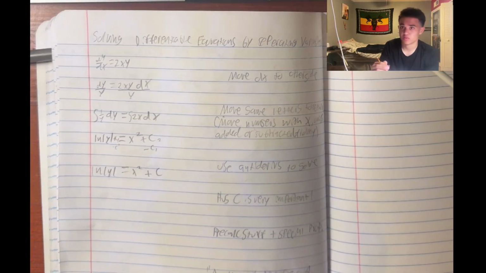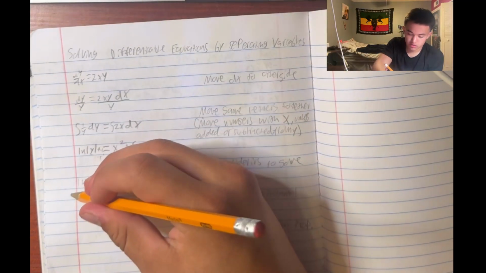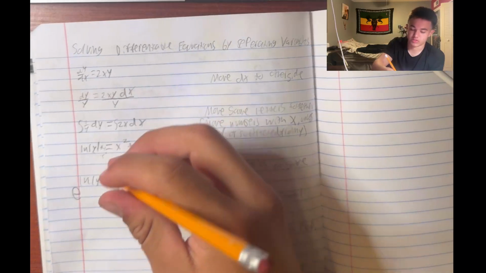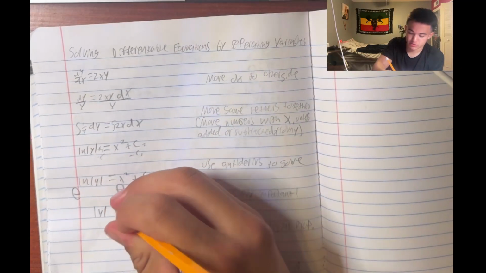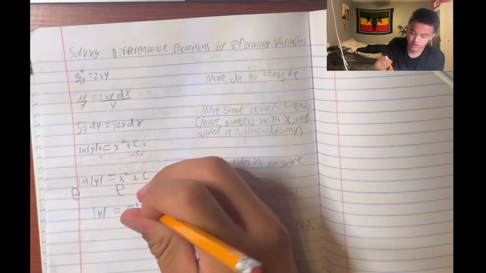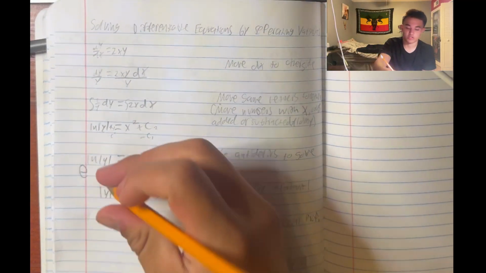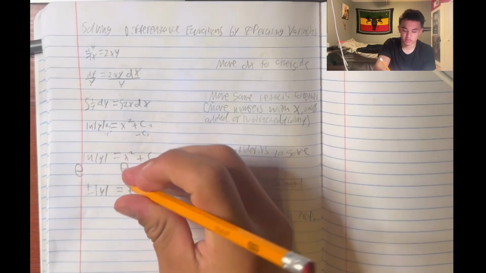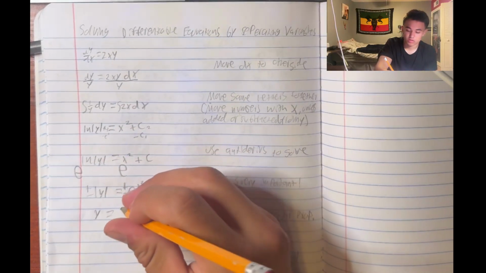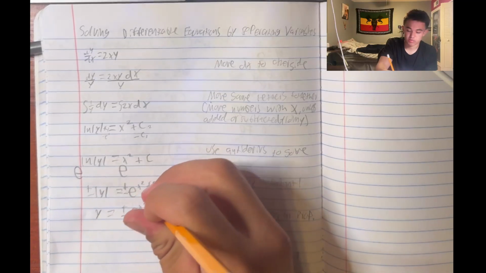So now it's time for some pre-calc stuff where you just solve. We're going to take the natural log of the absolute value of y, put an e in on both sides. So we should end up with the absolute value of y is equal to e to the x squared plus c. Now how do we get rid of absolute value? Well, you're just going to use a plus or minus. So then we got y is equal to plus or minus e to the x squared plus c.